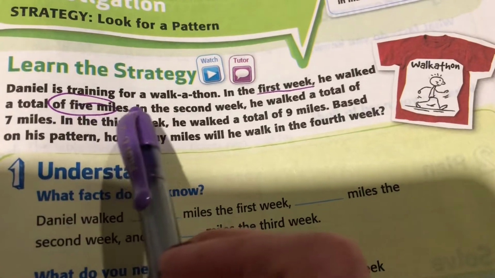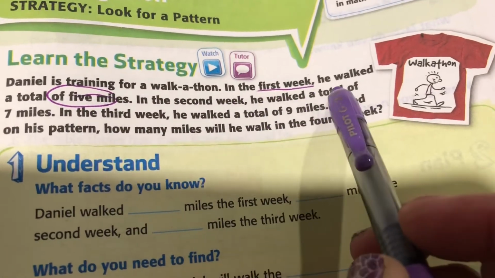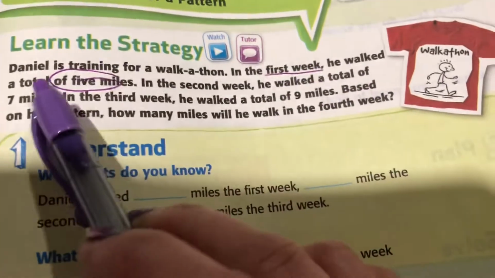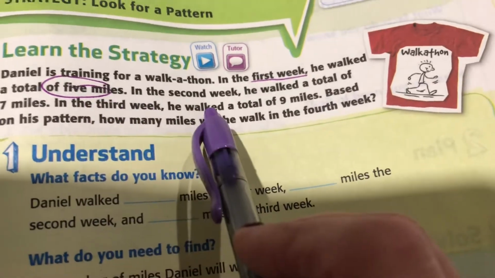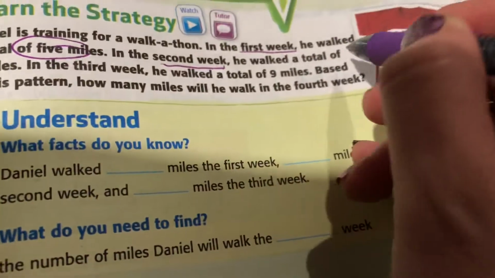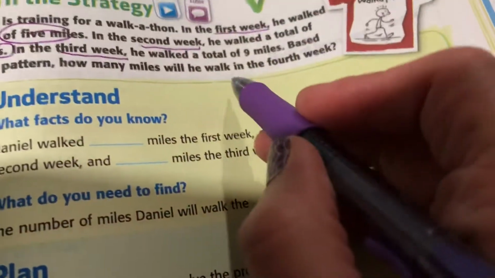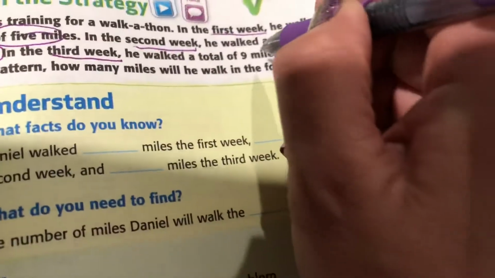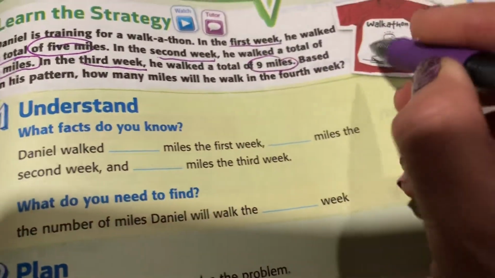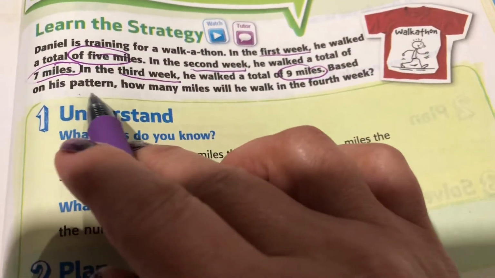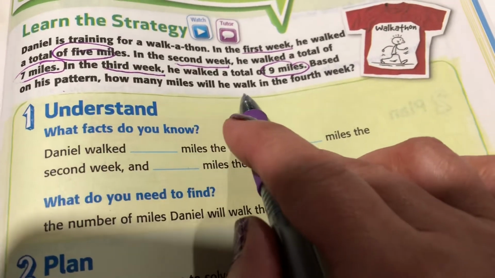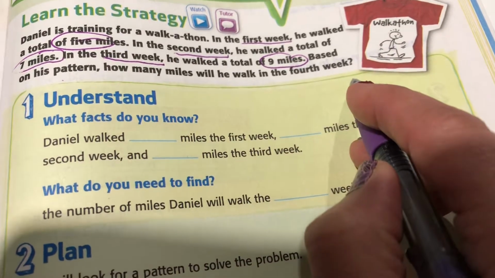So Daniel is training for a walkathon. In the first week, he walked a total of 5 miles. In the second week, so underline that, he walked a total of 7 miles. Circle that. In the third week, underline that, he walked a total of 9 miles. Based on his pattern, how many miles will he walk in the fourth week?